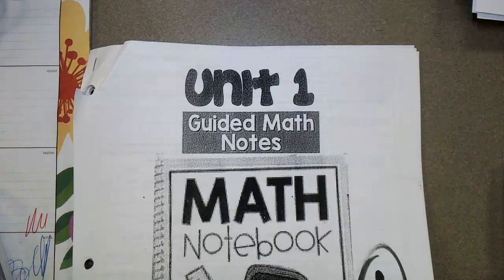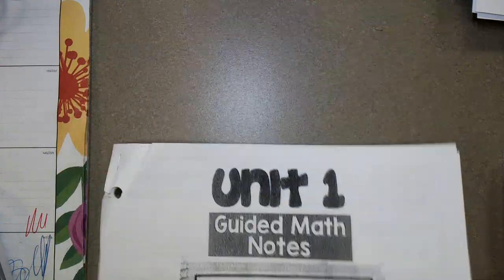Today we're moving on to lesson 5. It's powers and exponents, right? And we're going to talk a little bit about this, getting into it. So let's go ahead and open up our packet to lesson 5.